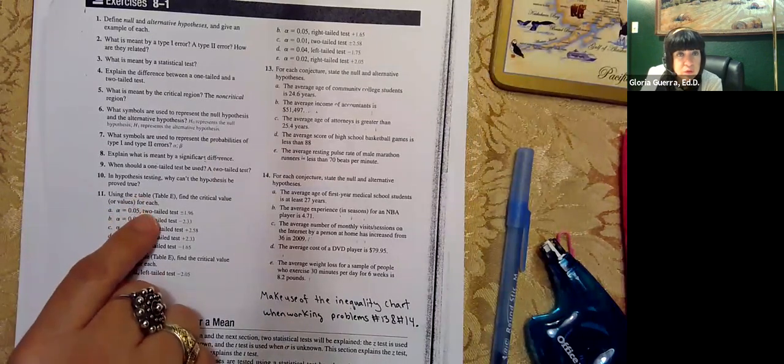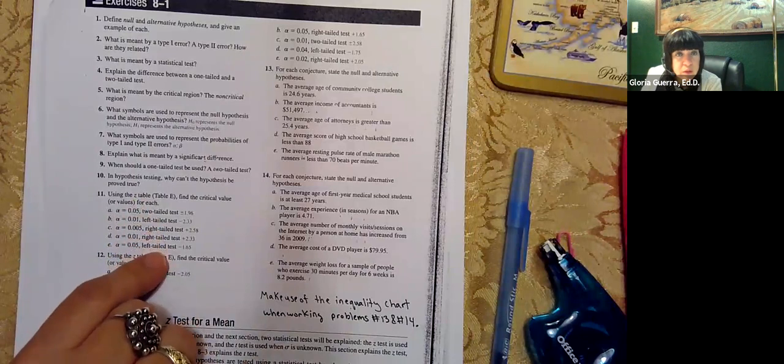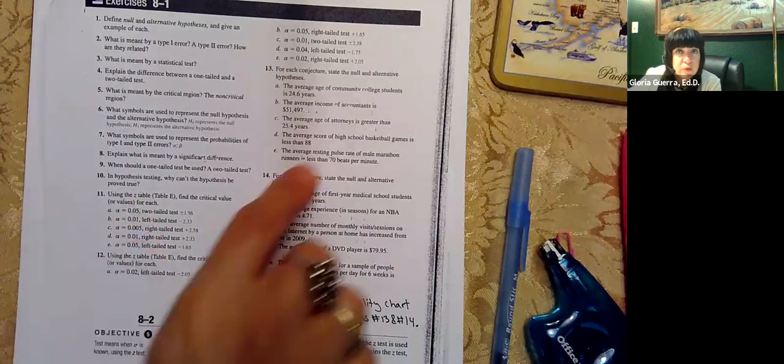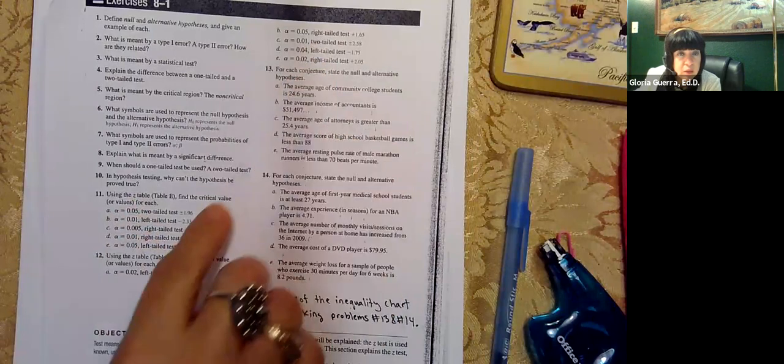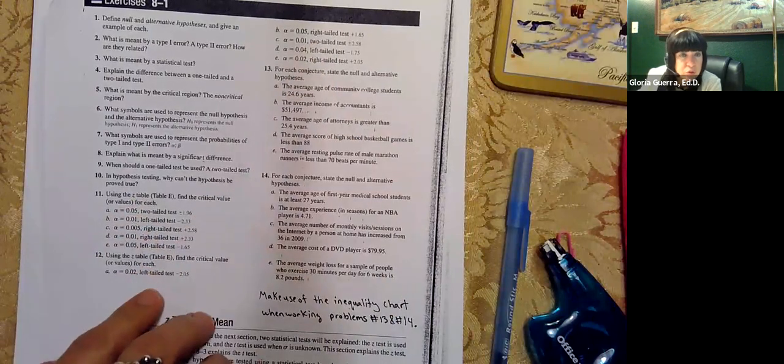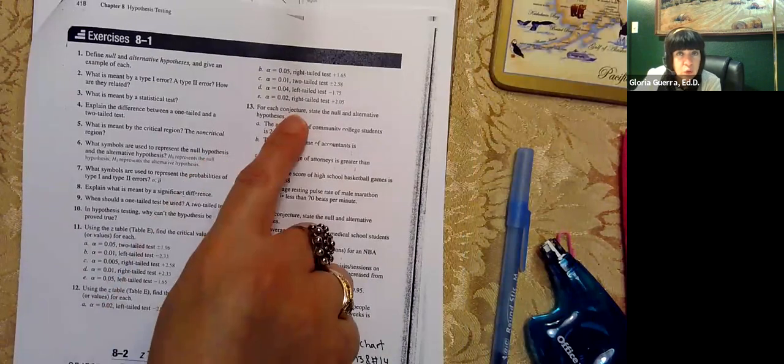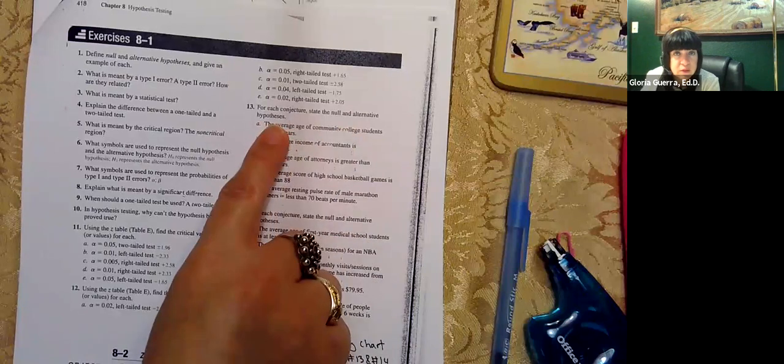And then here are your problems. These are two-tail, left tail, right tail, alpha. So we're going to do some of those first. And then they want you to write conjectures. For each conjecture, state the null and alternative hypothesis.